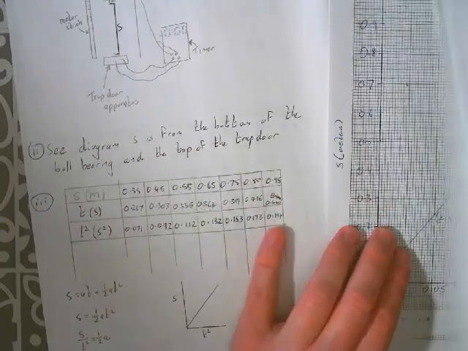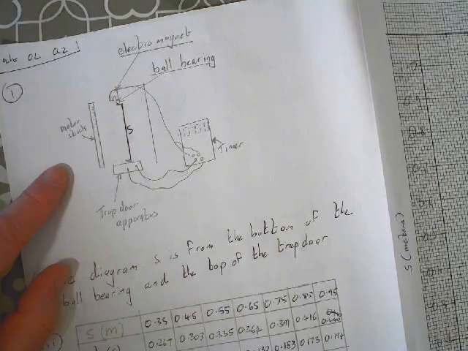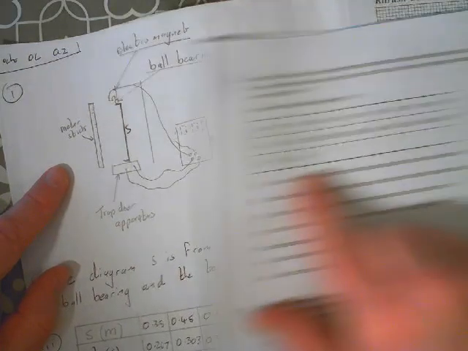Okay. Question 2. This is the acceleration due to gravity question. So this is the free fall one that we had to kind of MacGyver a little bit, but let's have a look.